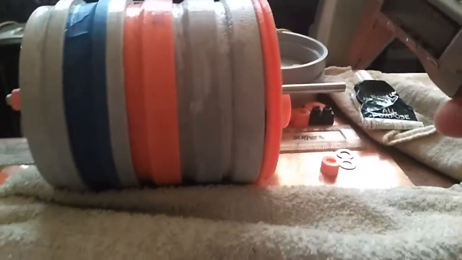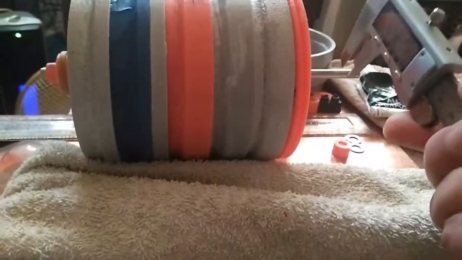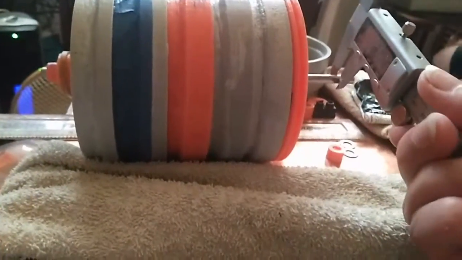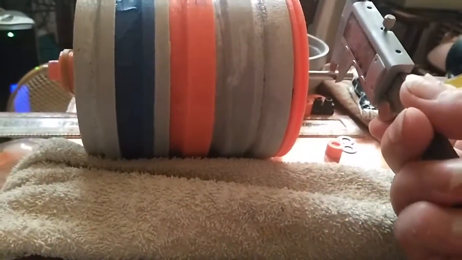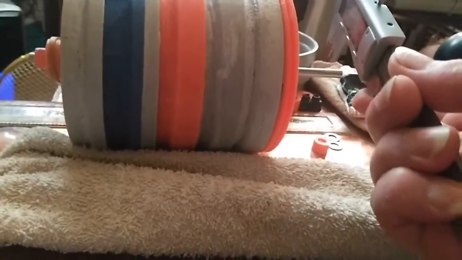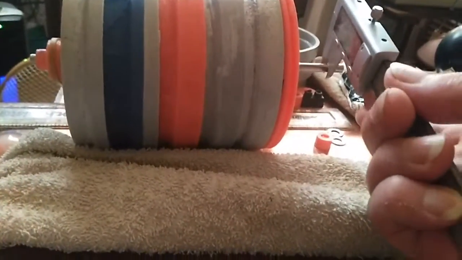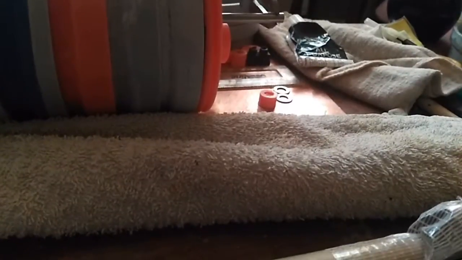And the calipers, let's see, let's measure the original shaft which I've been using on here. It's fiddly to do this, just getting it on right and not moving it when I take it off.